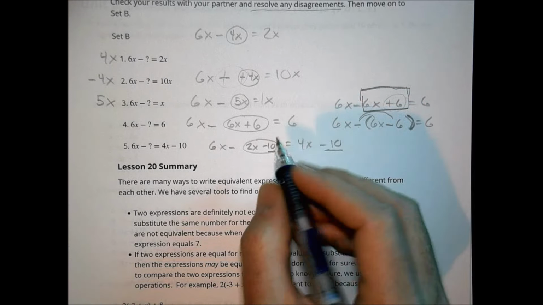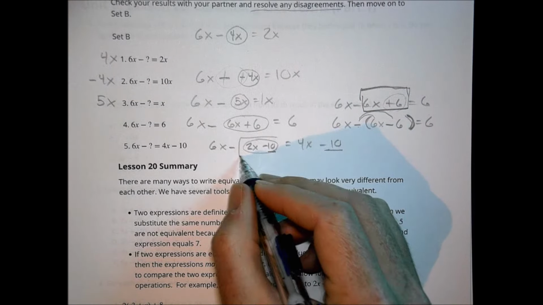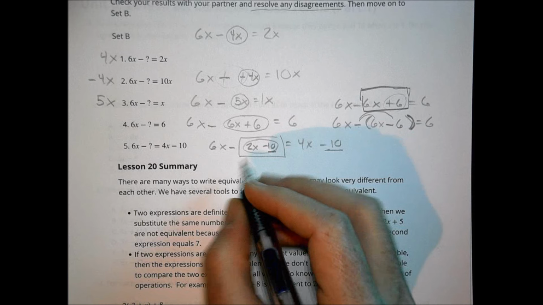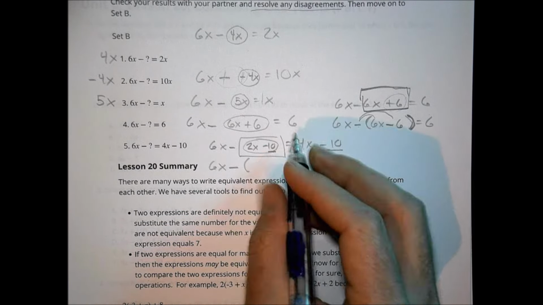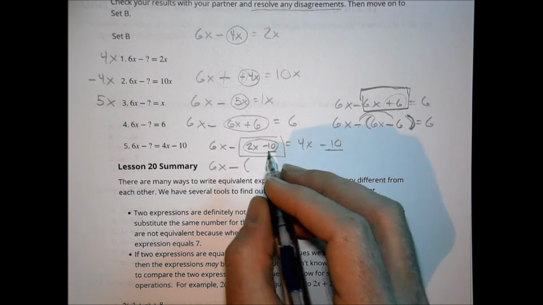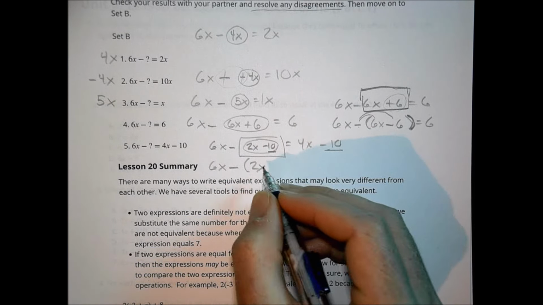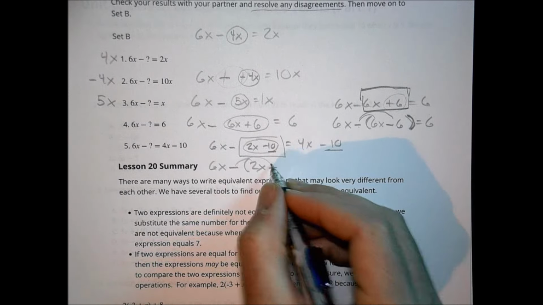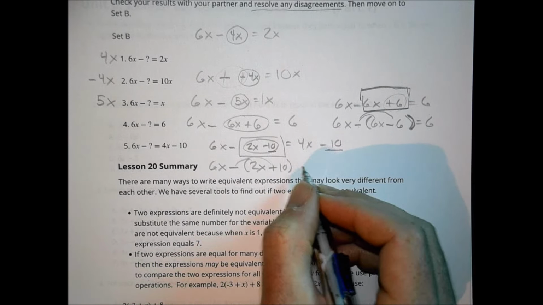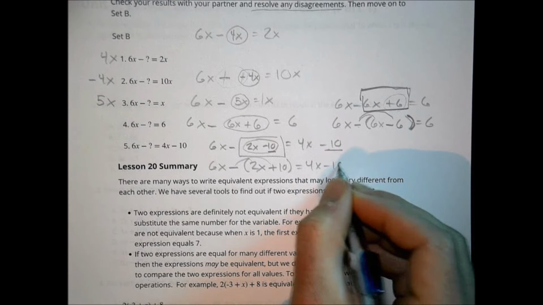Again, I can leave it as 2x minus 10, or if I want to use parentheses, I would have to do this as negative (2x plus 10). Because I want that to be a negative 2x, I keep it at 2x there, and because I need that to be a negative sign, if I made it positive, again distributing, that would turn it into a negative once I'm done.